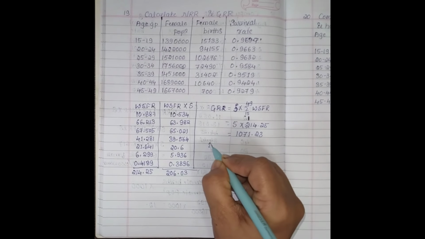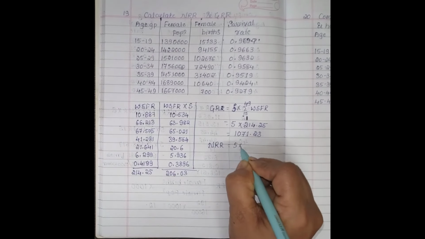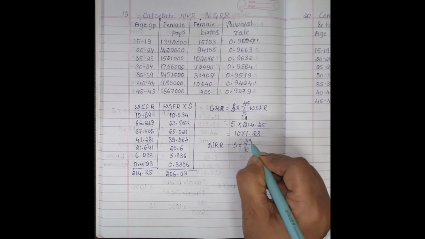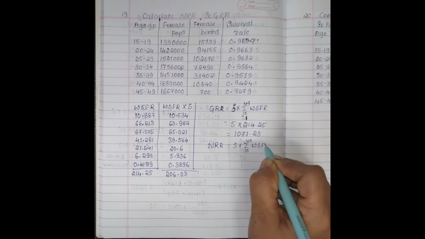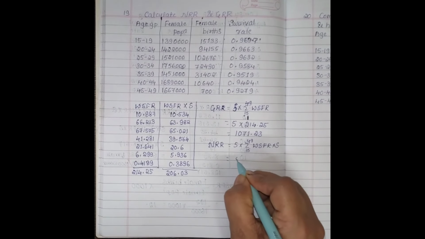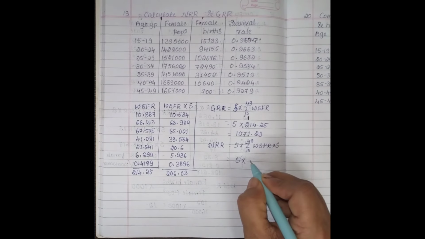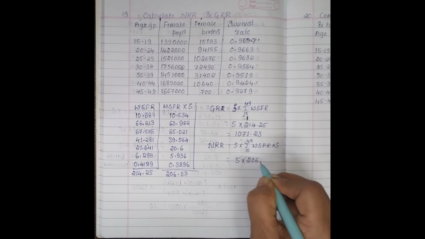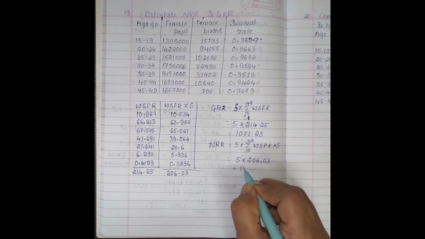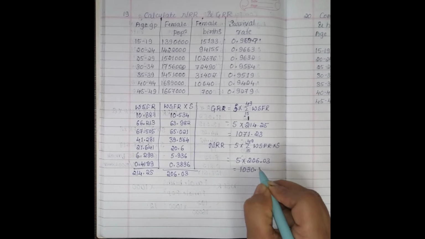Then NRR is equal to 5 into summation of 15 to 49 WSFR into S. Then 5 into 206.03 is equal to 1030.133.